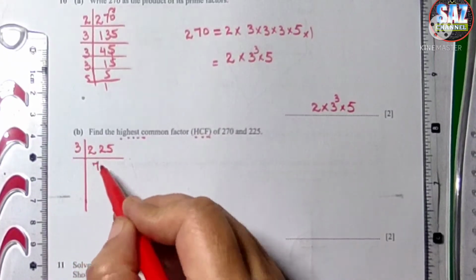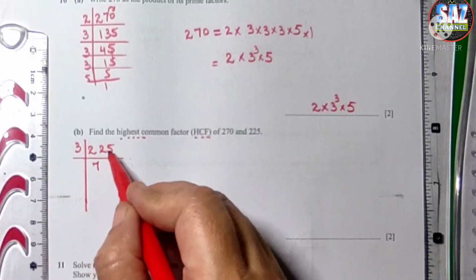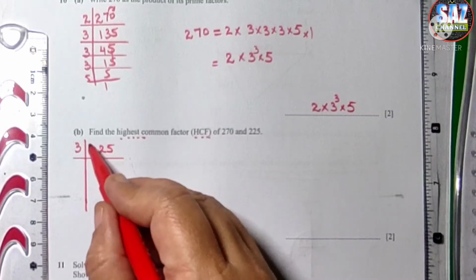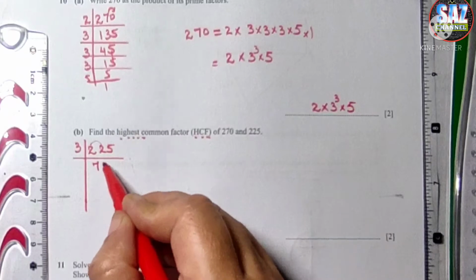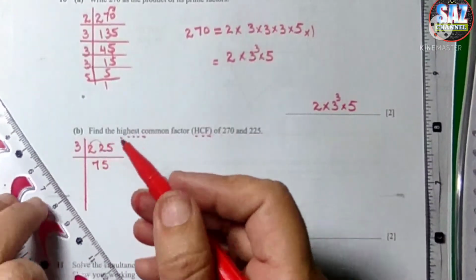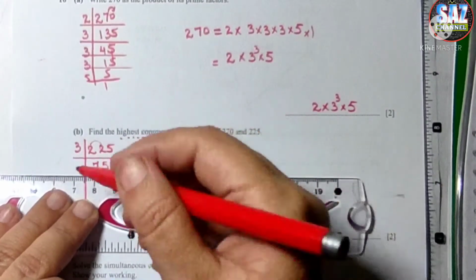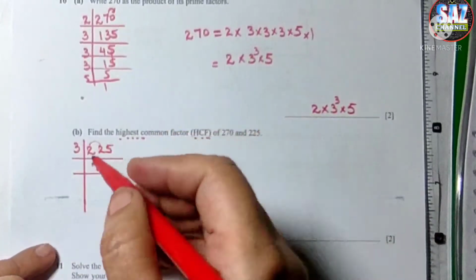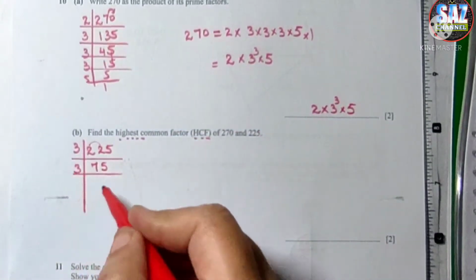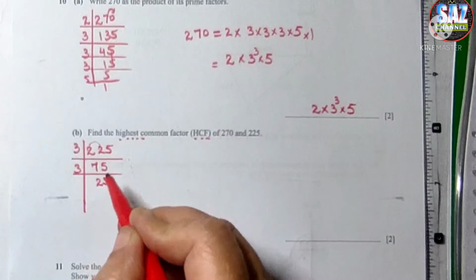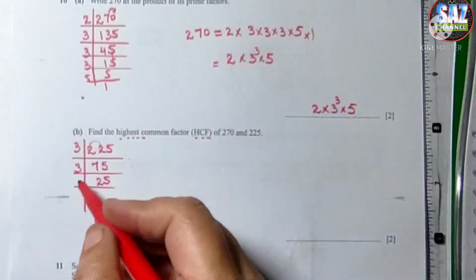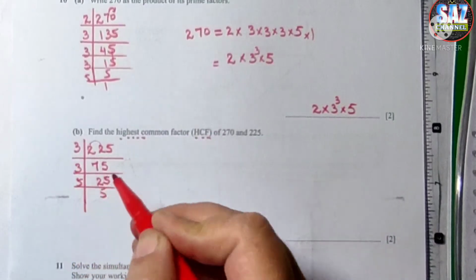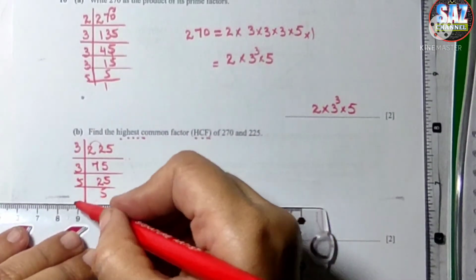3 7s are 21, and 3 5s are 15. 3 7s are 21 and 1 goes to, and this will become 75. Then again, 7 plus 5 is 12, so 3 25 times, and 5 how many times? 5 5s are 25, and 5 ones are 5.